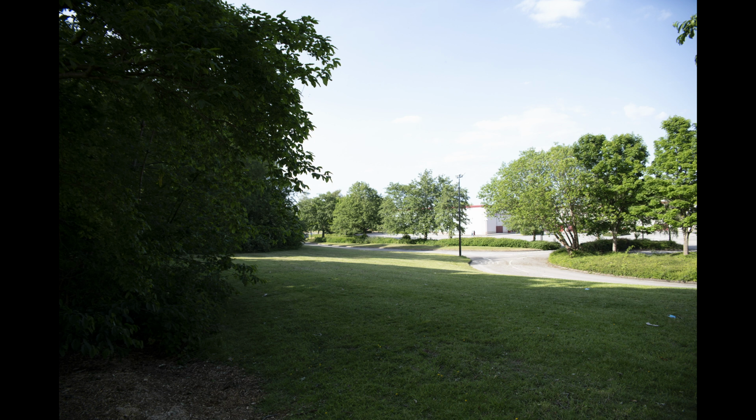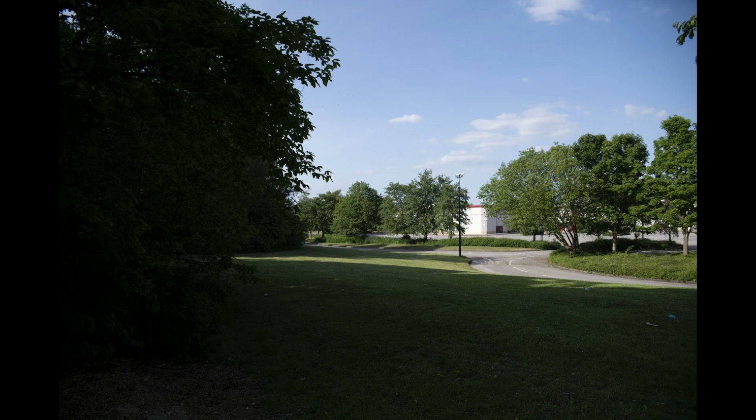I'd say the sky's too bright and the trees in the foreground are too dark. So this is where bracketing comes in useful. If I now do a darker exposure, so I move from a 400th of a second to a 1000th of a second and take a picture, and we have a look at that, you can see we're starting to get that detail in the distance.